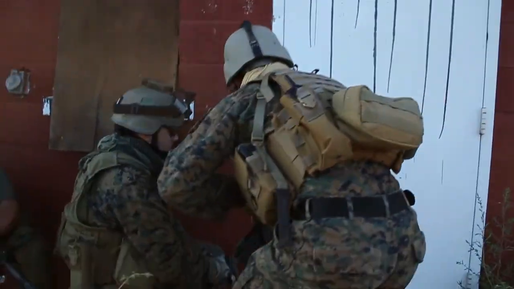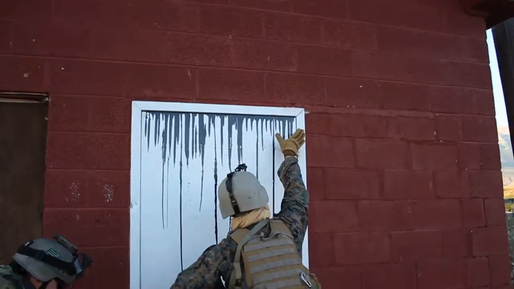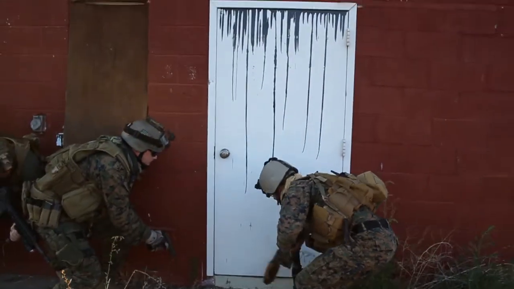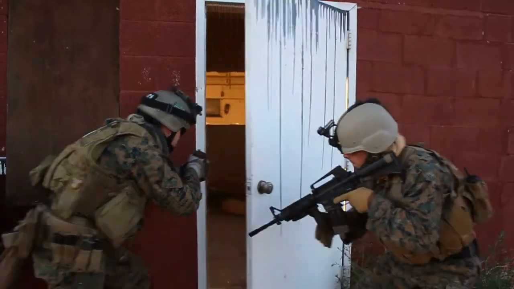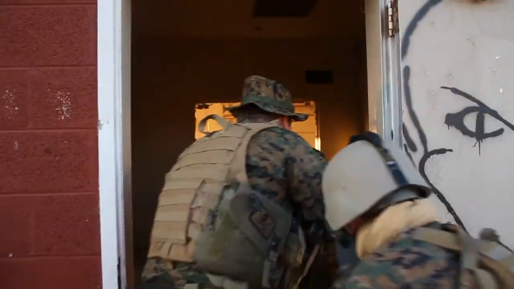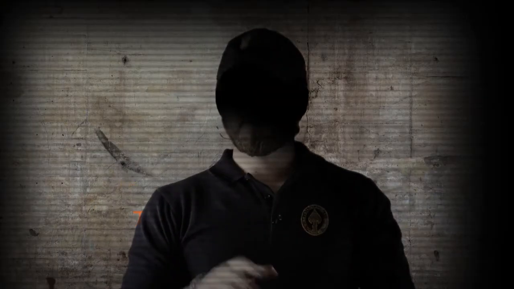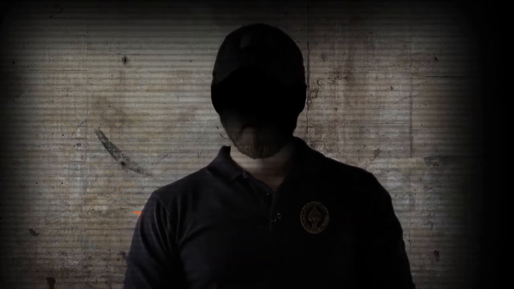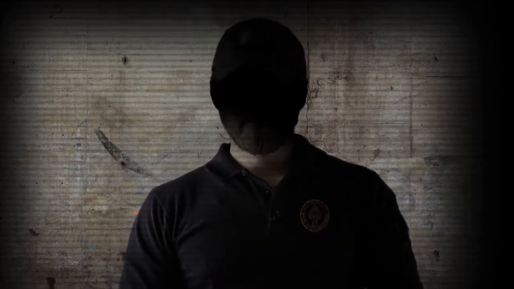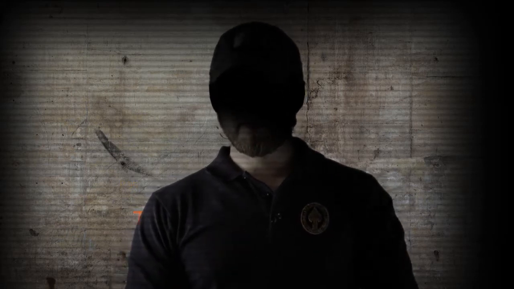The breacher will use his preferred method to open the door, at which point everyone pours through in that smoke or water method as quickly as possible, the breacher being the last person to go through the door. Once you have flowed into the room swiftly and aggressively and have secured it, the fire team leader regathers his fire team back to the formation he had selected, and you continue to travel through the building.